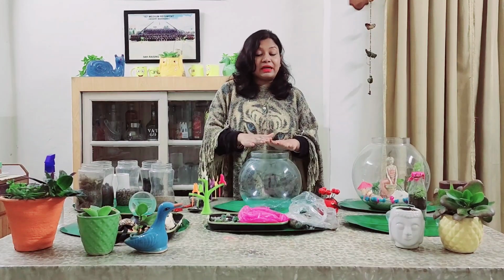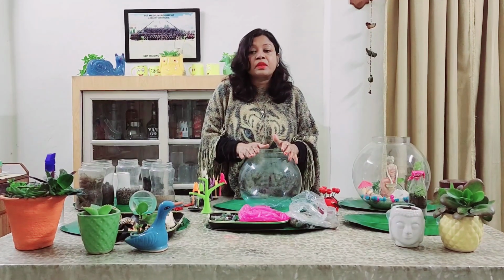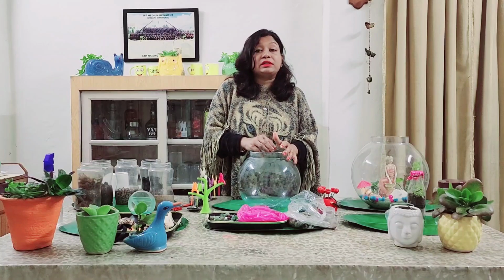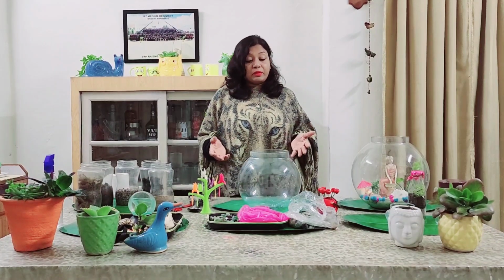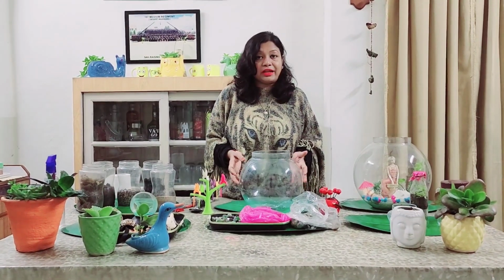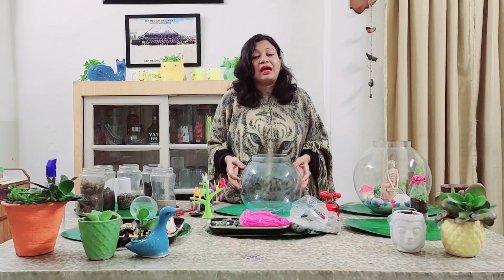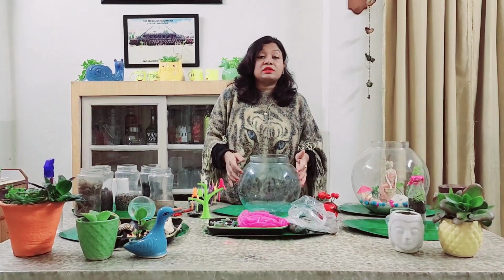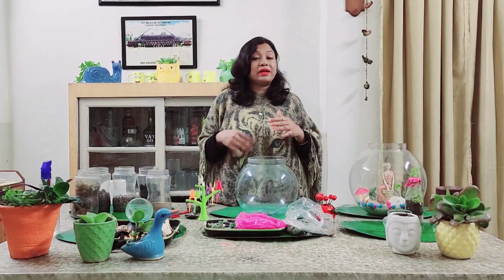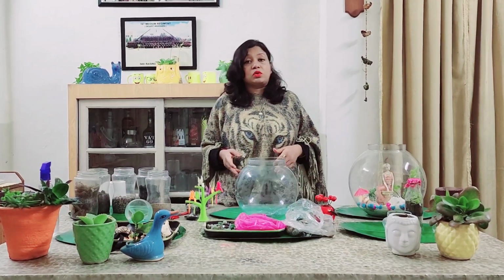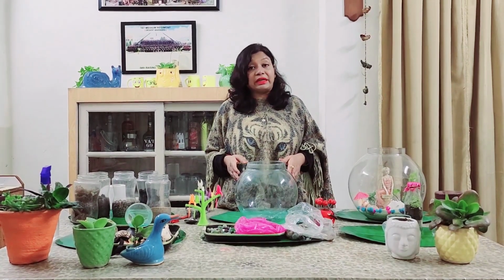Because in that case we are covering the container, the water inside the soil gets evaporated by the light, since the container is transparent, the light comes inside and the soil water evaporates, and again it touches the surface of the container and goes back to the soil. So in this way the water cycle goes on, and we don't have to give water again and again.